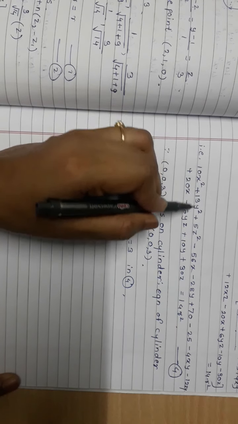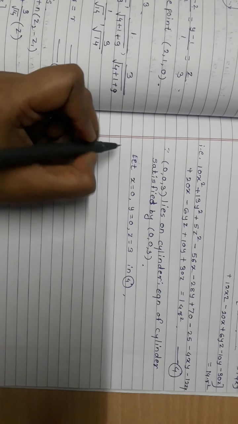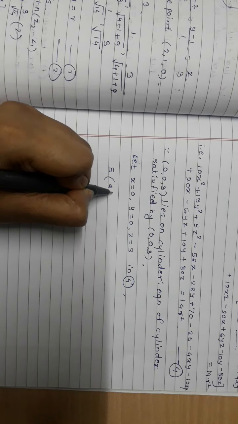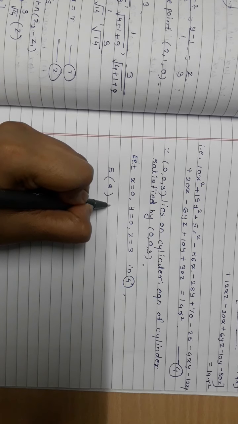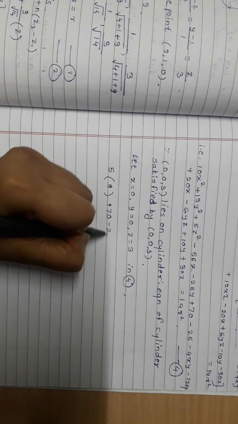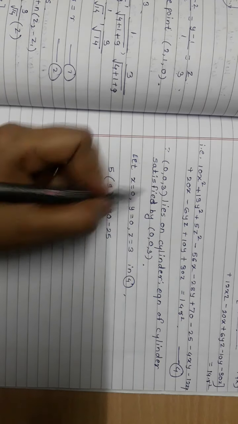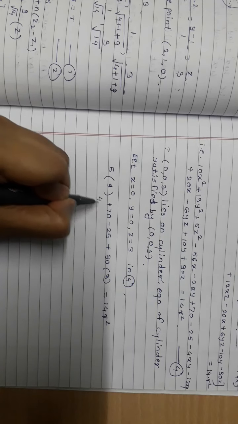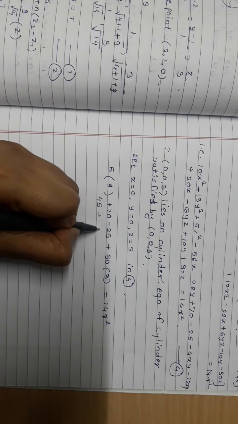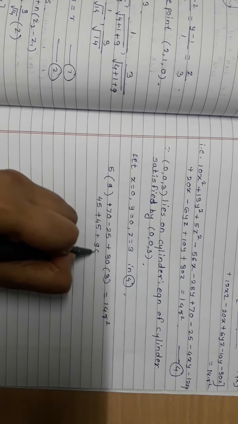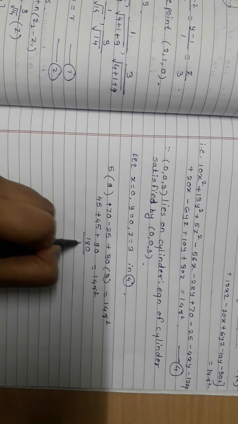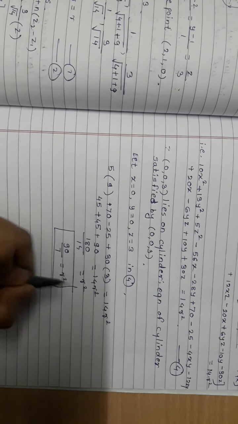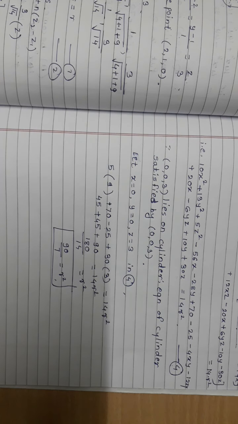Since x and y are 0, all the terms containing x and y will become 0. So what remains is nothing but 5 times z square, so that is 9, and then the next term will be 70 minus 25, and the last term is going to be 30 into this 3. This is equal to 14r square. So 45 plus 45 plus 90. So this is 180 divided by 14. So this is nothing but 90 by 7 is r square. So I can resubstitute the value back in 4 and we'll get the required equation of the cylinder, right?